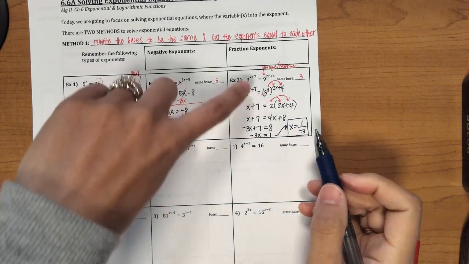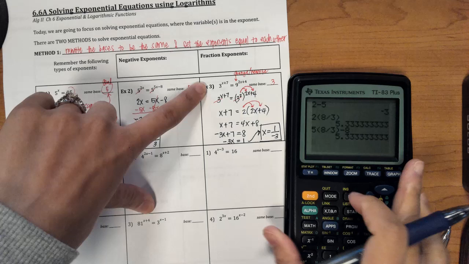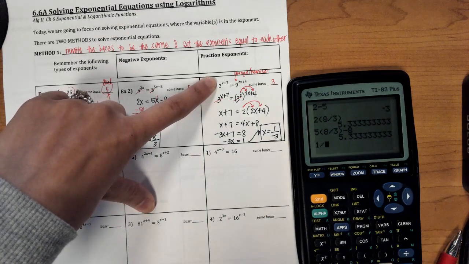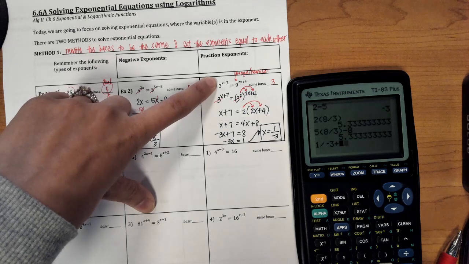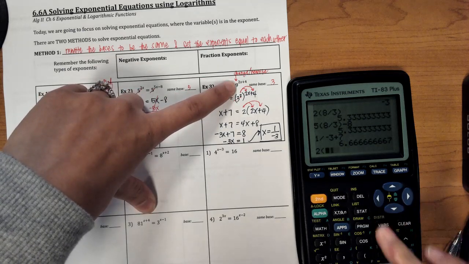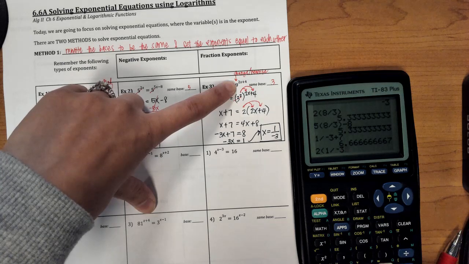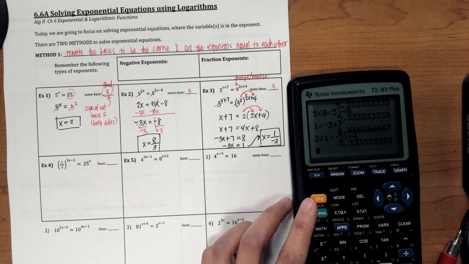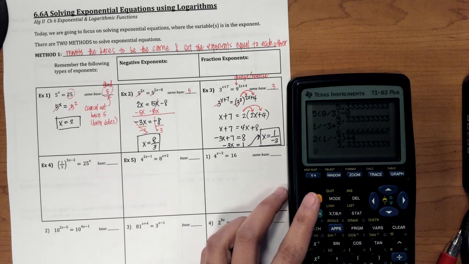Once again, you can plug it in, and when I plug this in, notice I don't really care if it's a decimal or not, so you can literally just go 1 over negative 3 plus 7, and then you can go 2 parentheses negative, 1 over negative 3, close parentheses, plus 4. And, uh-oh, something went wrong.